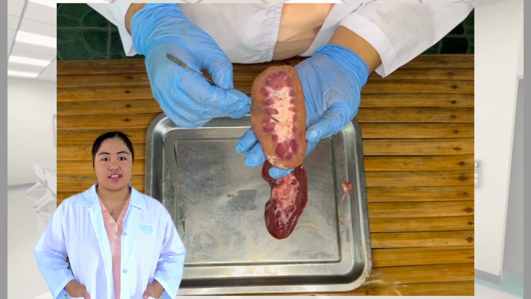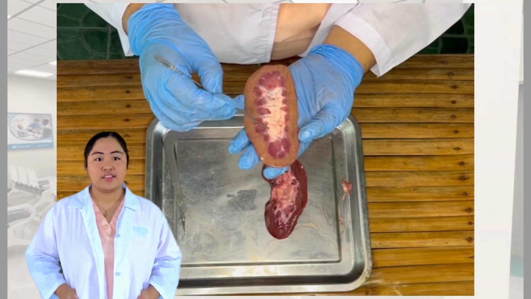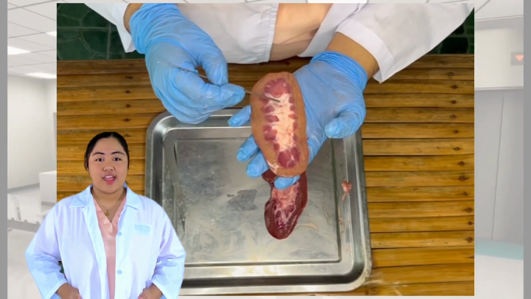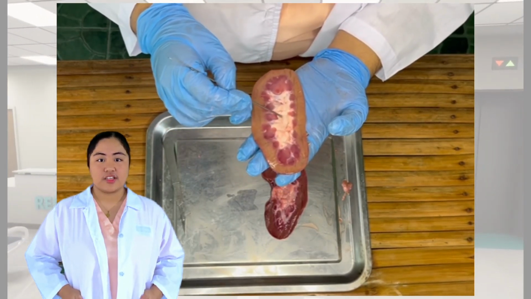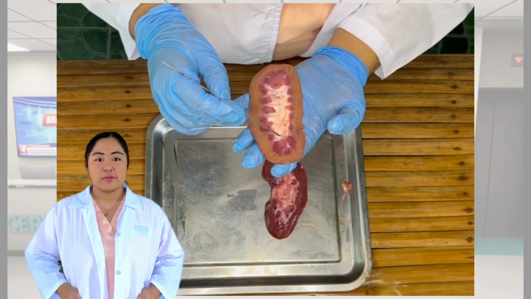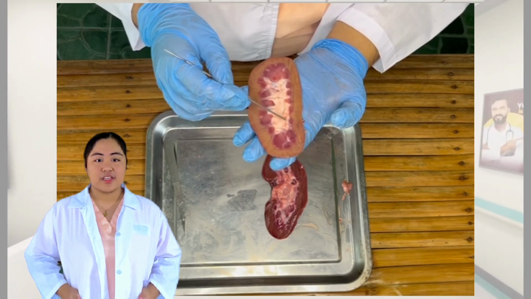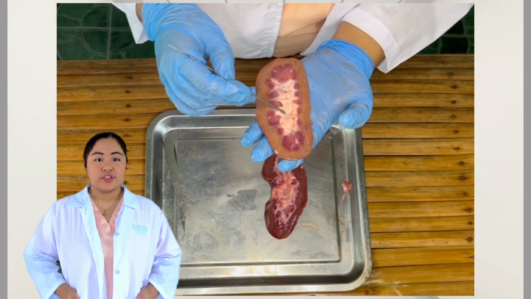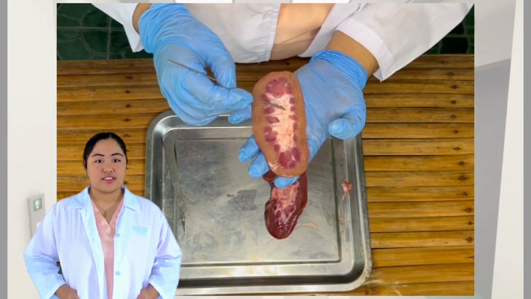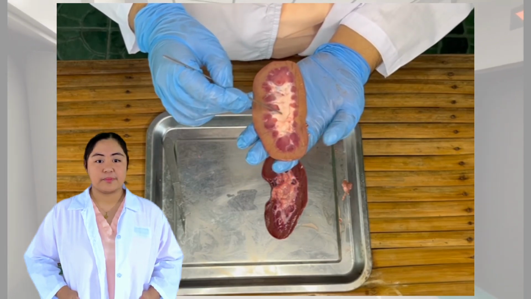The cavity that is directly adjacent to the pyramid is the minor calyx, and several of these calyces, generally 2 to 3, merge together to form the major calyces. The major calyces eventually lead to the renal pelvis, which itself leads to the ureter.